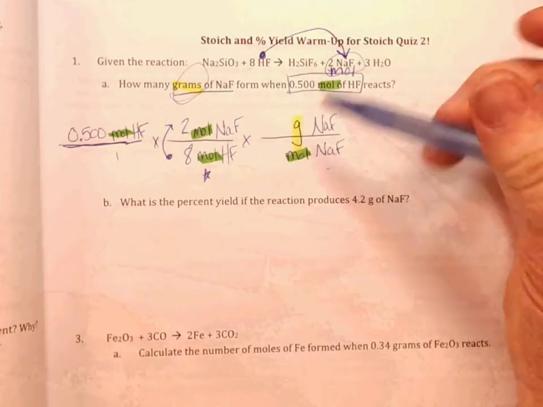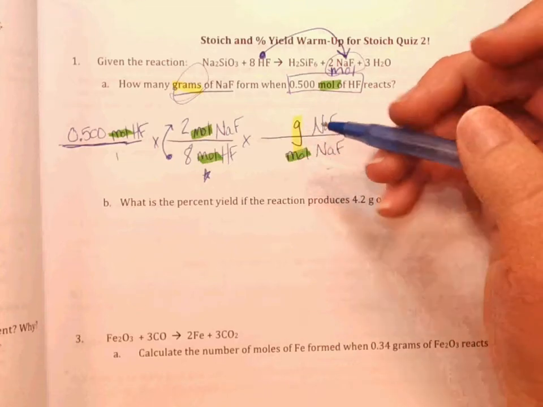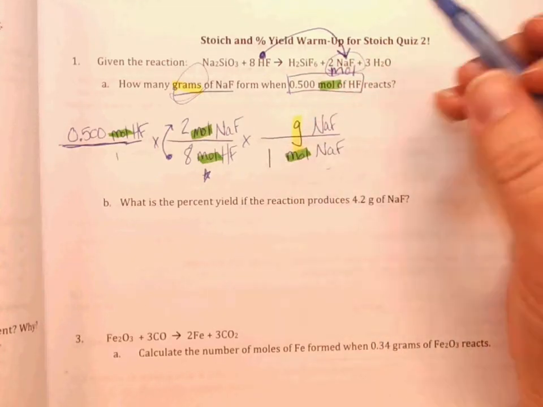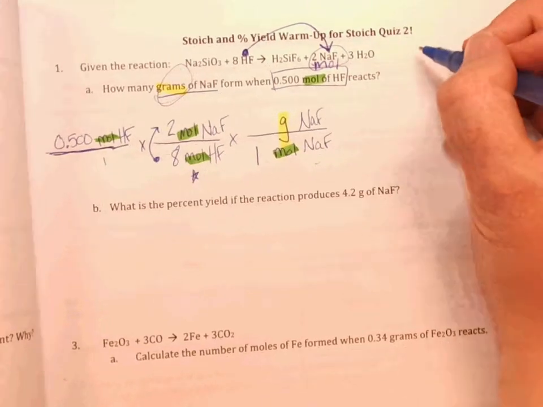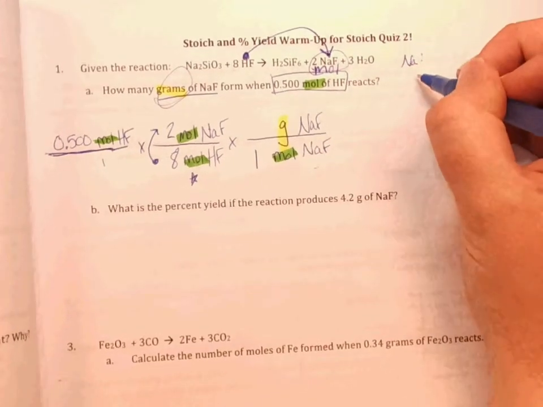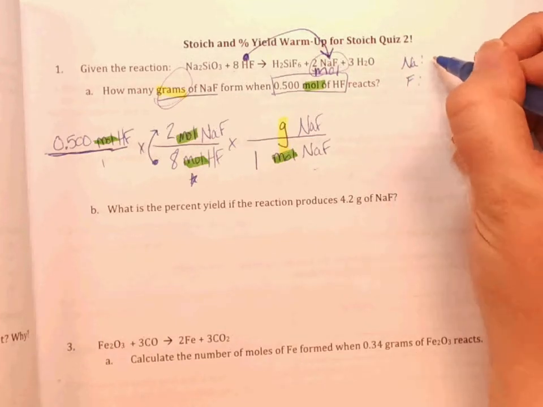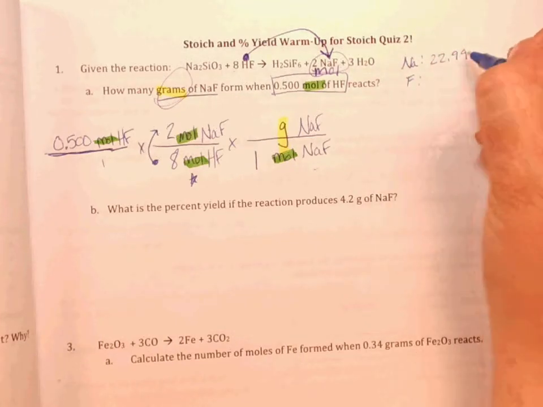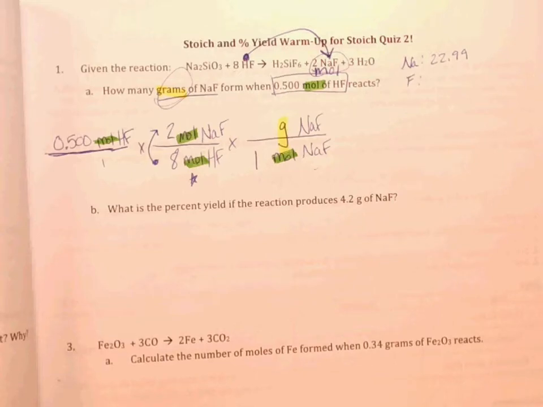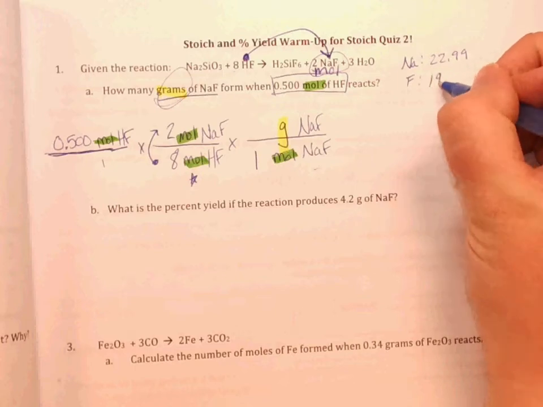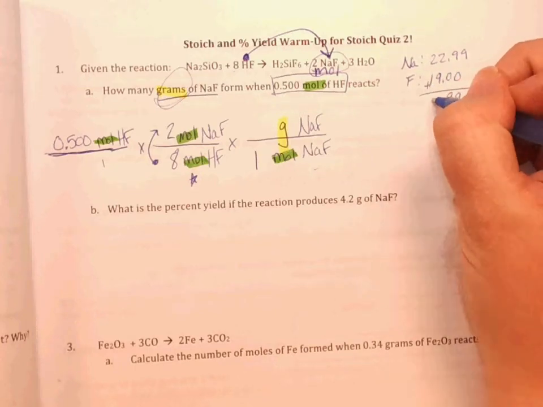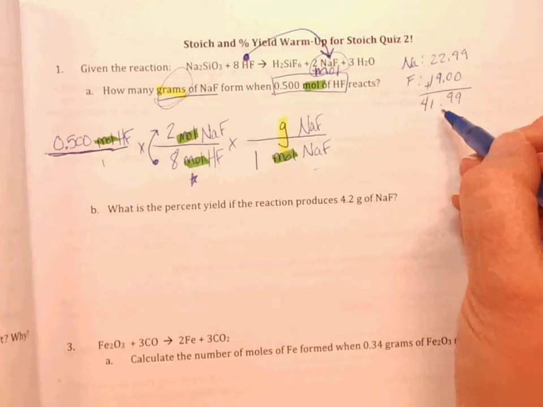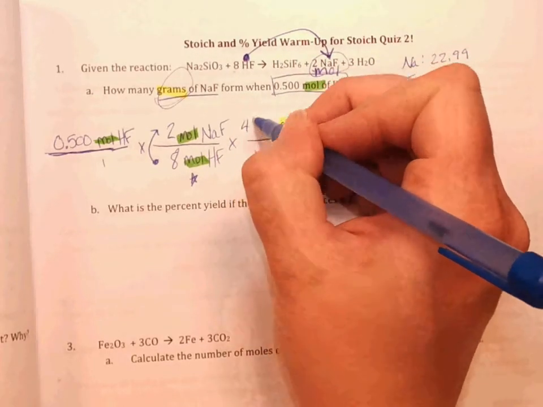Remember that anytime you have grams and moles in the same fraction, your number of moles is 1. And your number of grams comes from the periodic table. So if you go check your periodic table, the mass of sodium is 22.99. The mass of fluorine is, I think, 19. Yeah, 19. And you add that together, and that is your number of grams that goes in front here.